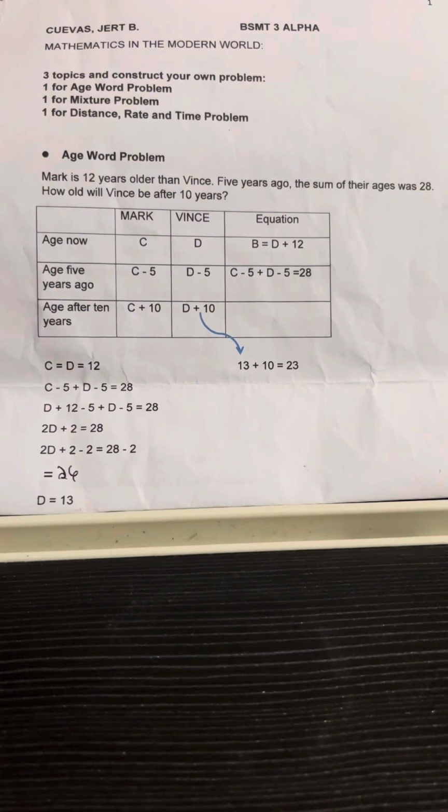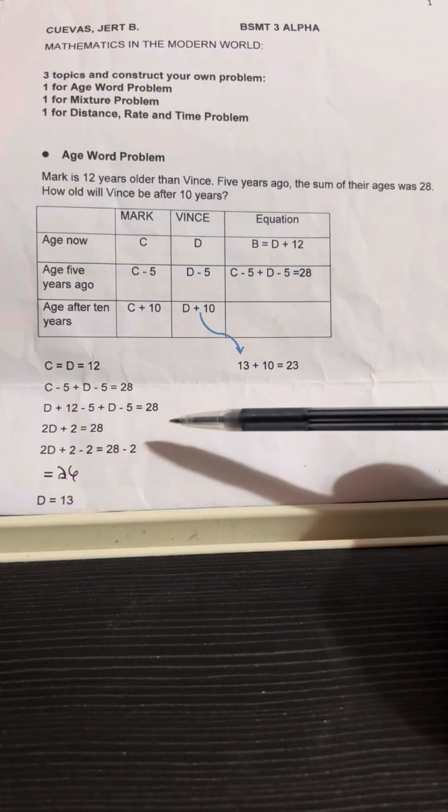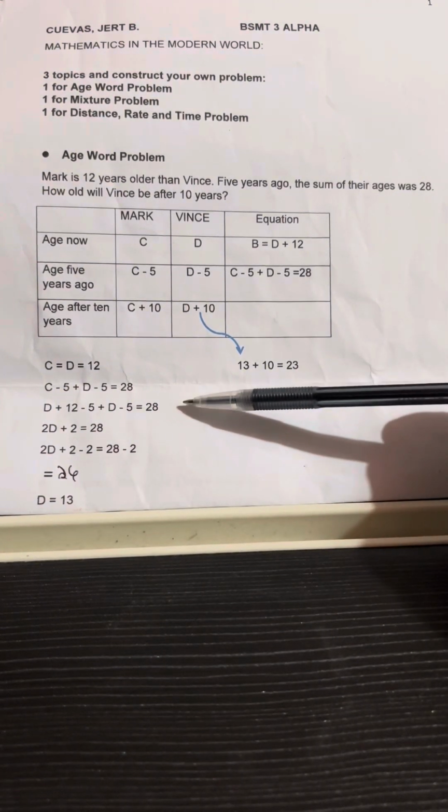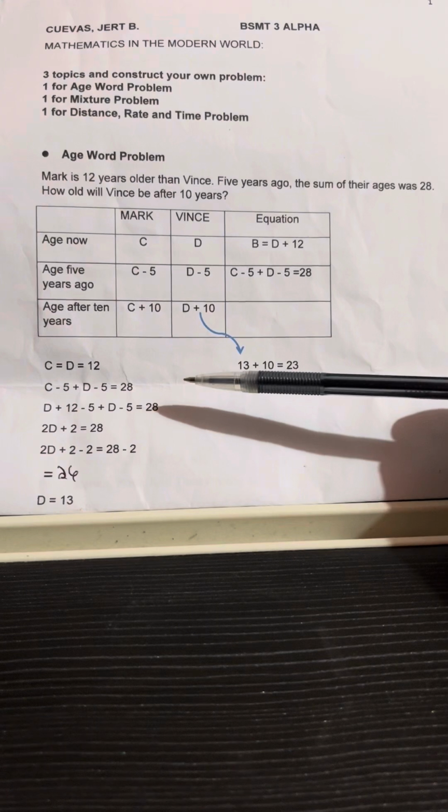And then the next step is you're going to add 7 plus 7. So 7 plus 7 is equal to 14, which does not equal the answer here, 28. So something might be incorrect here.